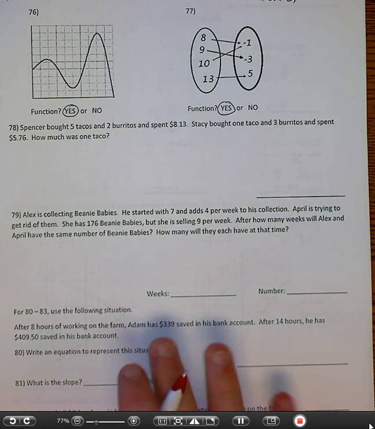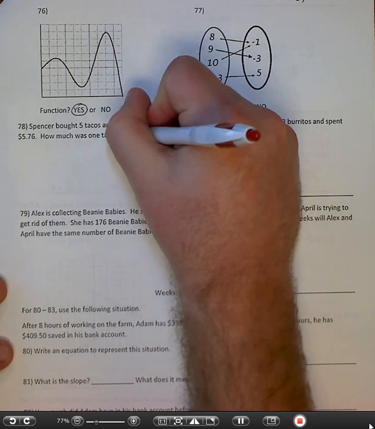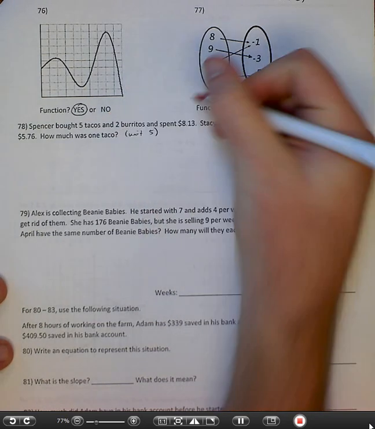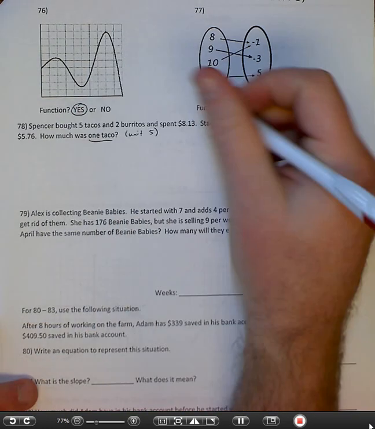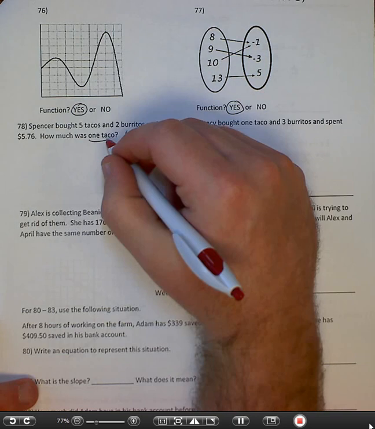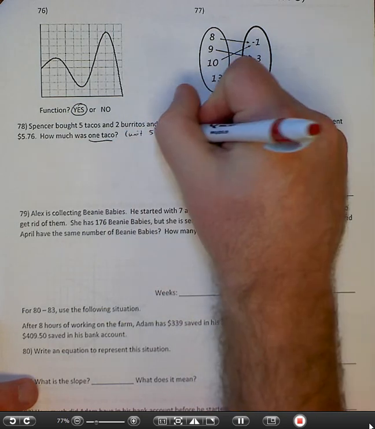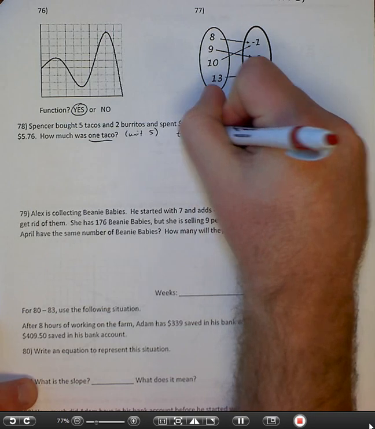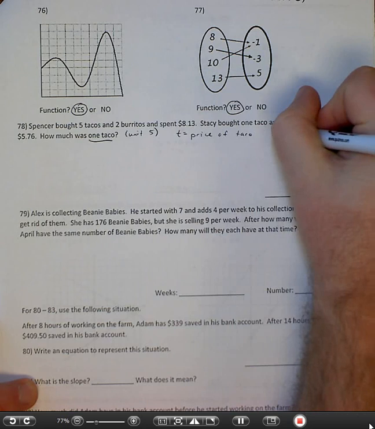Okay. 78 is a Unit 5 problem, because I see that I need a system here. Spencer bought 5 tacos and 2 burritos and spent $8.13. Stacy bought 1 taco and 3 burritos and spent $5.76. How much was 1 taco? Okay, so we want that answer, but to find that answer, we might have to find the price of a burrito. So I'm going to say T is the price of a taco, and B is price of burrito.